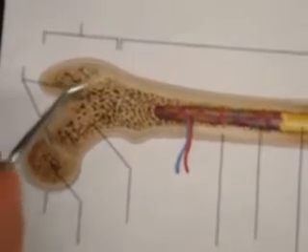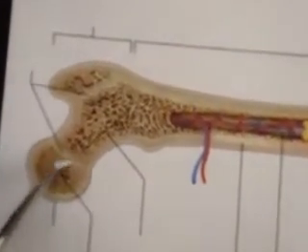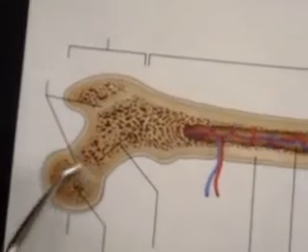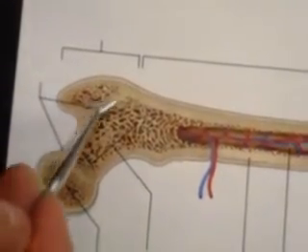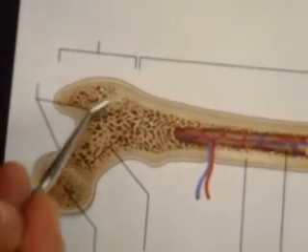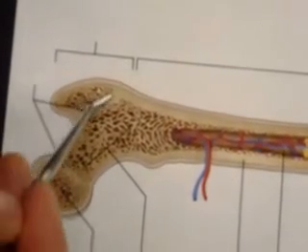And lastly, you're seeing these areas where the bone gets a little more dense, and those are the remnants of our growth plates, and these are called the epiphyseal plates. Okay, so those are the epiphyseal plates.